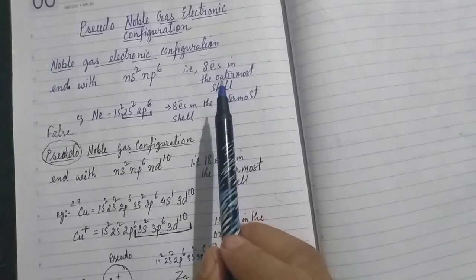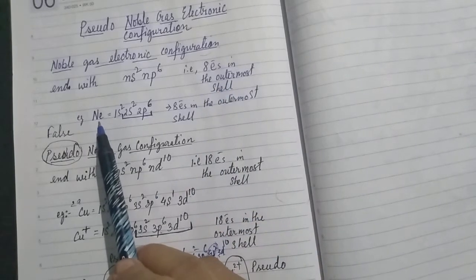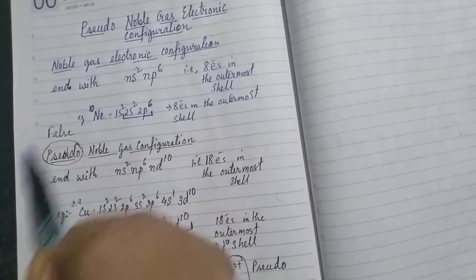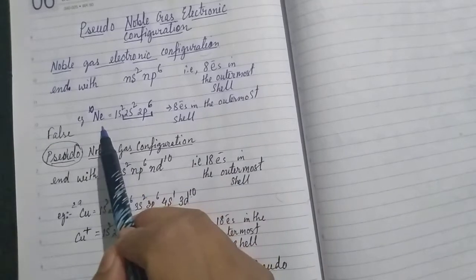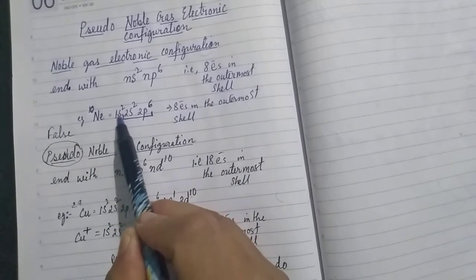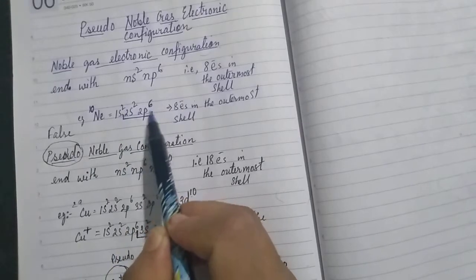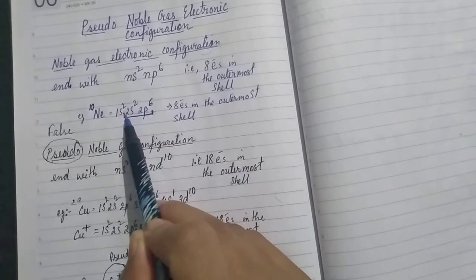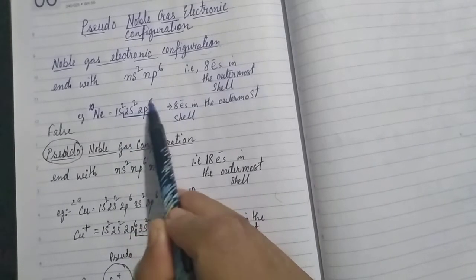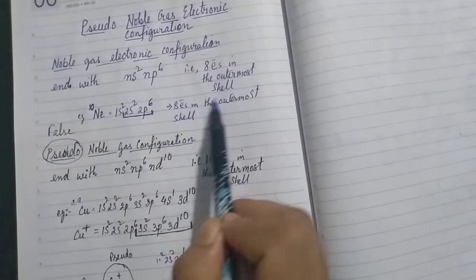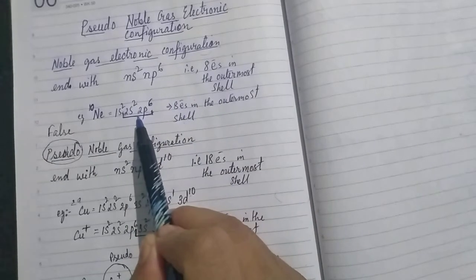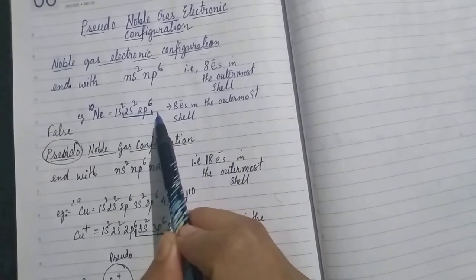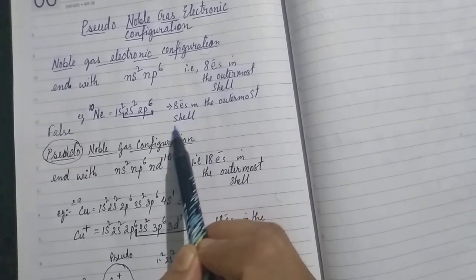Let us take an element of the noble gas. Neon is a noble gas having atomic number 10, which means 10 electrons. Let us write the electronic configuration: 1s2, 2s2, 2p6. The outermost shell is the second shell, and there are 8 electrons in it. So noble gas electronic configuration means having 8 electrons in the outermost shell.